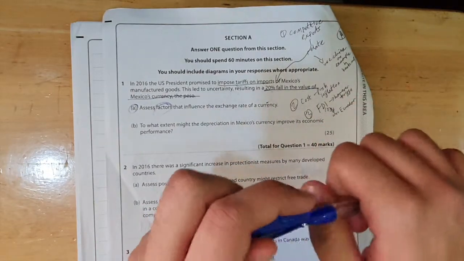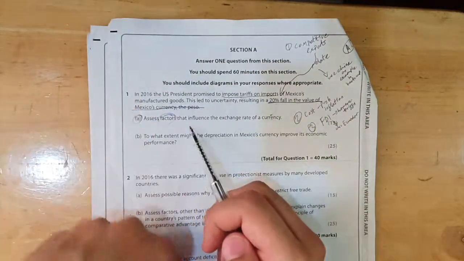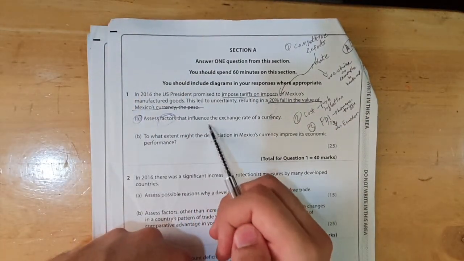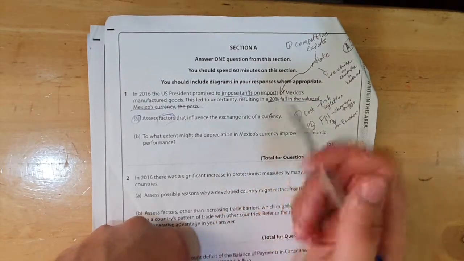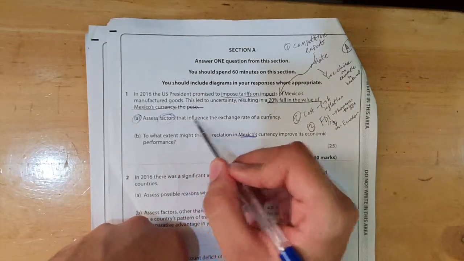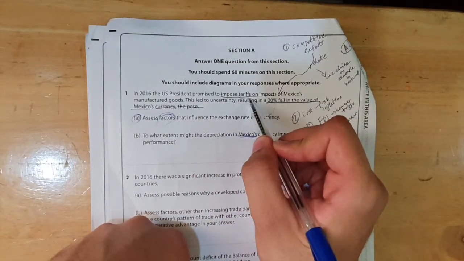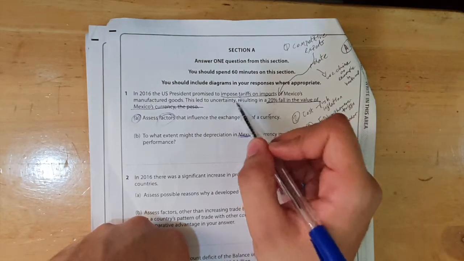Okay, so let's look at my answer. Now, just one other thing. As you can see in part A, it doesn't say that you specifically have to relate your answer to Mexico. In part B, it does. So in part A, I don't think that I mentioned the stuff that's written here. But in the exam, you should do that.